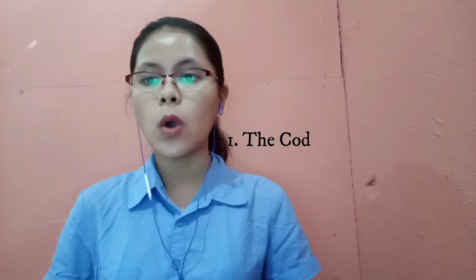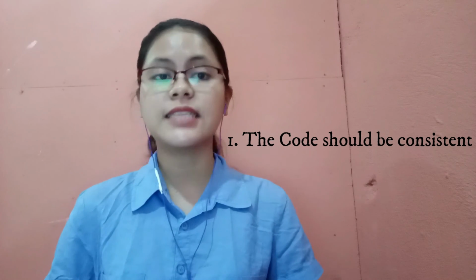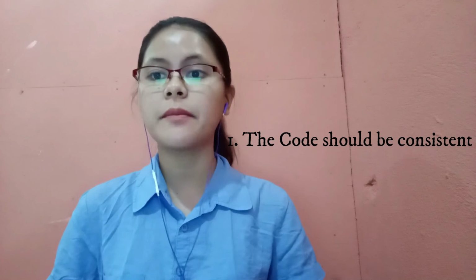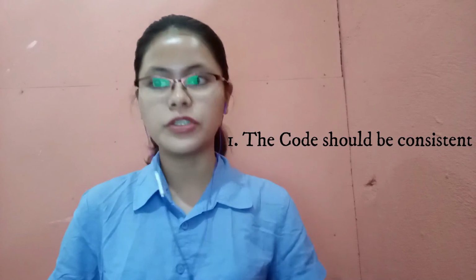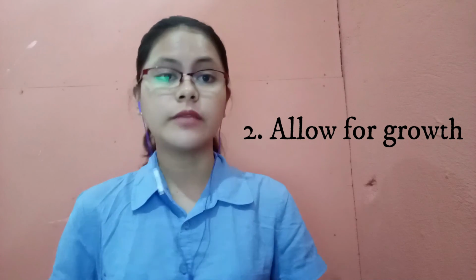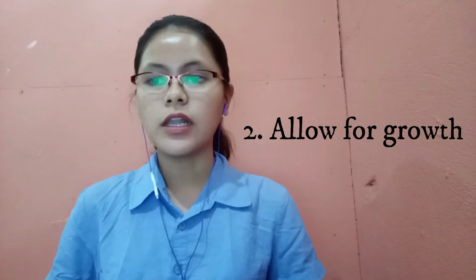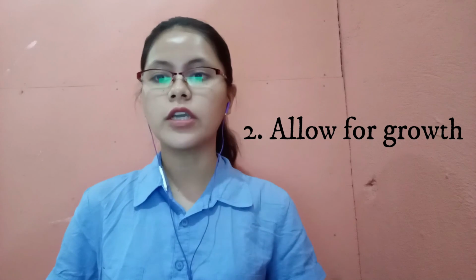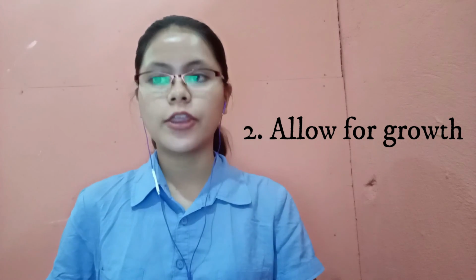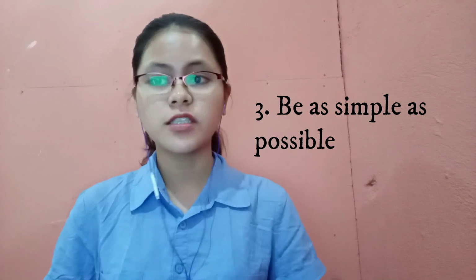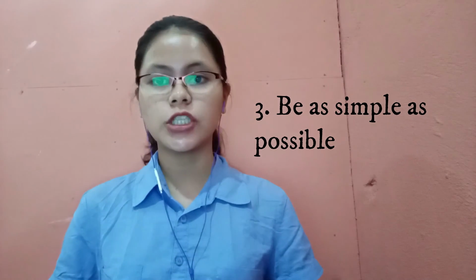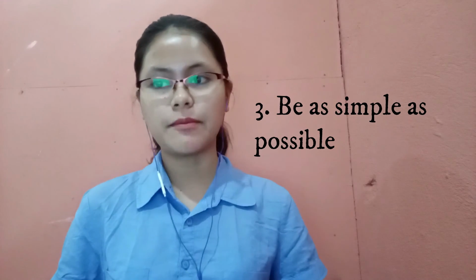First, the code should be consistent with its intended use, which requires that the code designer determine the desired system outputs prior to selecting the code. Second guideline is to allow for growth in the number of items to be included. For example, don't use a 3-digit employee code for a fast-growing company with 980 employees. Third, be as simple as possible to minimize the costs, facilitate memorization and interpretation, and ensure employee acceptance.